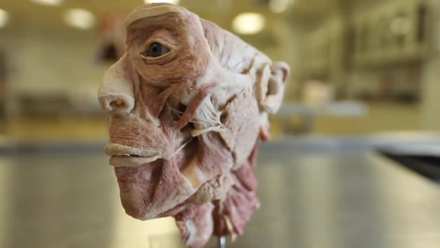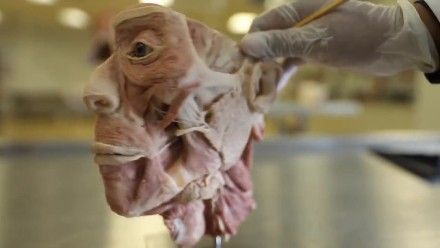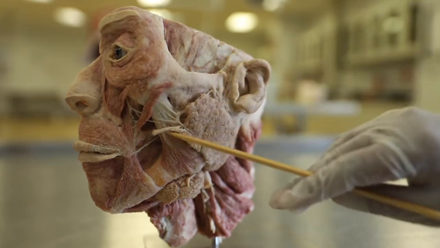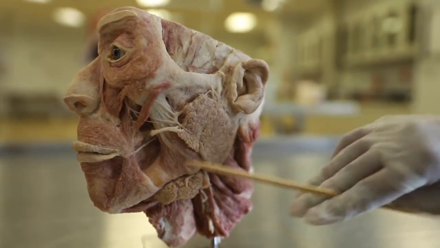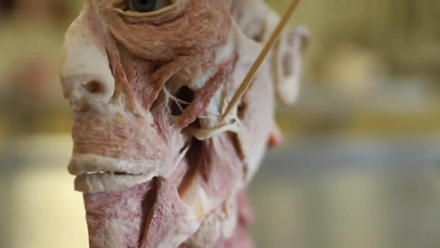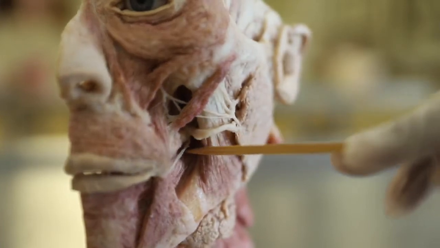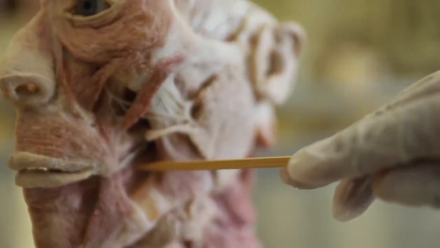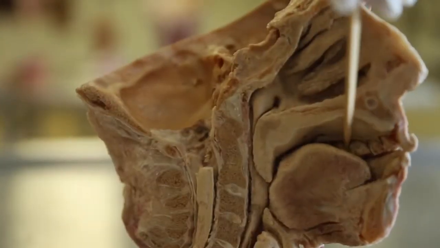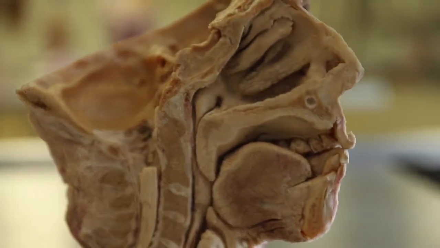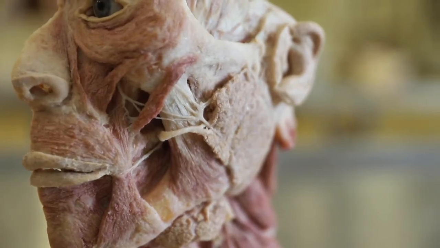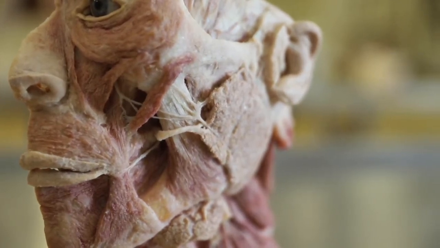What other structures can we see in the face here? This is the parotid gland, and this is the parotid duct. The parotid duct runs superficial to the masseter muscle and pierces the buccinator. This is the buccinator here. It pierces the buccinator muscle and opens into the vestibule of the oral cavity from inside, at the level of the second maxillary molar tooth.